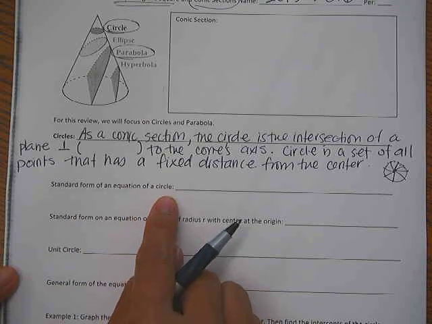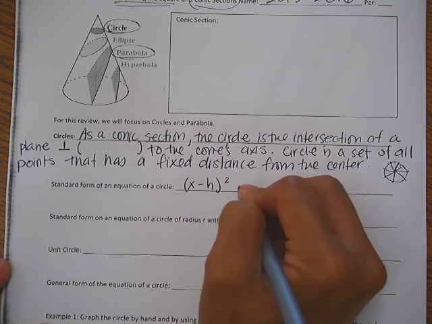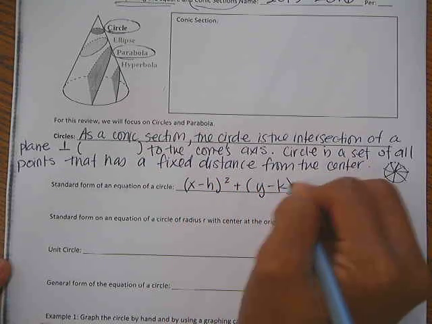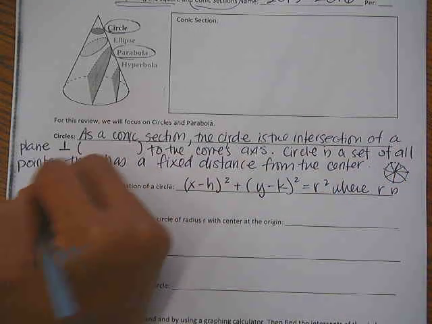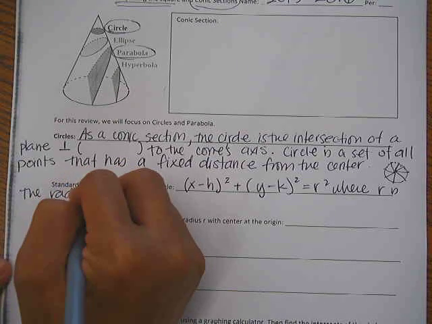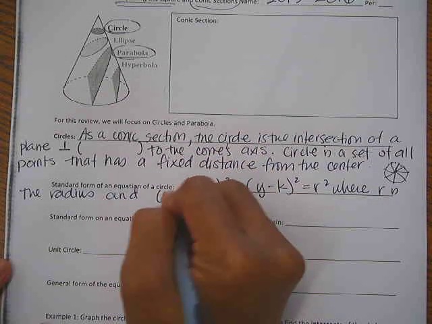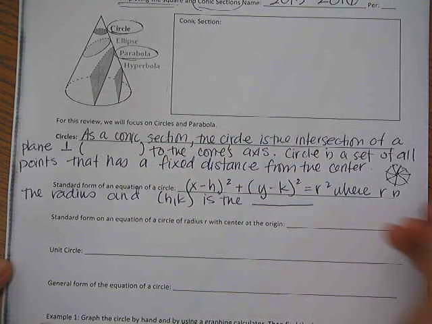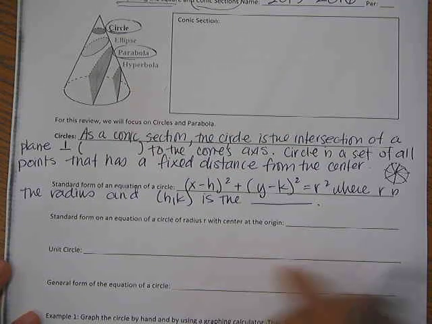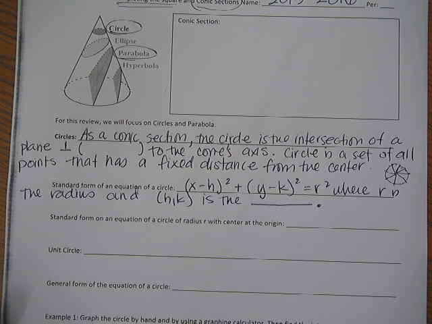The standard form of a circle looks like this according to your book: (x minus h) squared plus (y minus k) squared equals r squared, where r is the radius and (h, k) is the, I'm going to say, center. Go ahead and spell out center on that line, just because some students I know do the video notes without listening. If they're not listening, they will miss that word. So I will know who's listening and who's not.